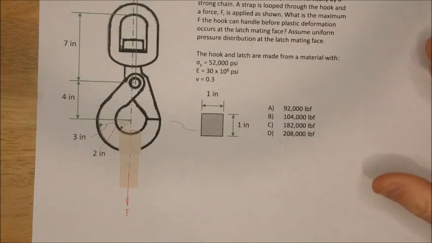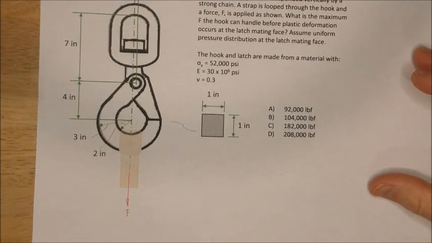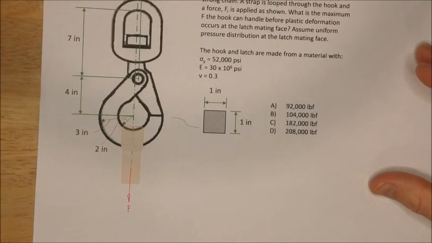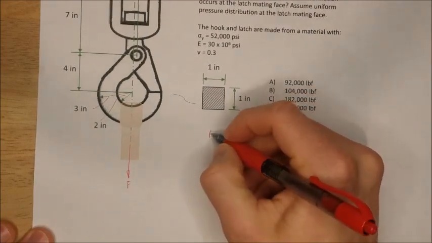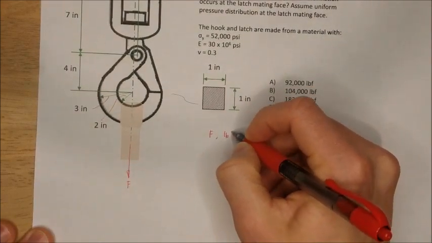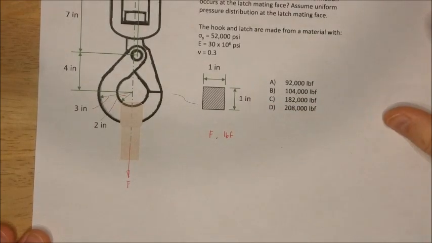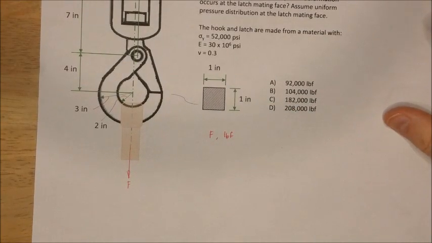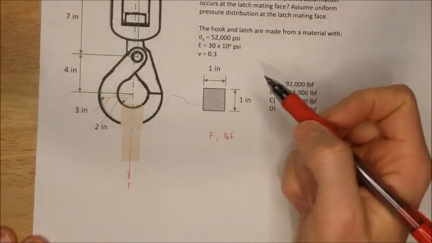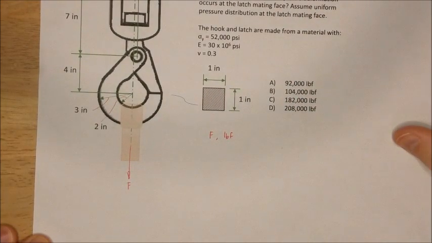Then immediately after reading the question, we're going to write what we're solving for and its units. So we're solving for an F, and the assumption here is pounds force. Okay, great. So let's take a look at this in a little deeper analysis here.